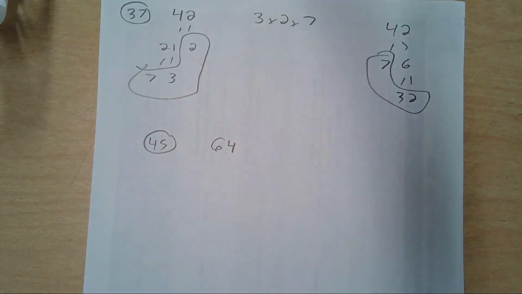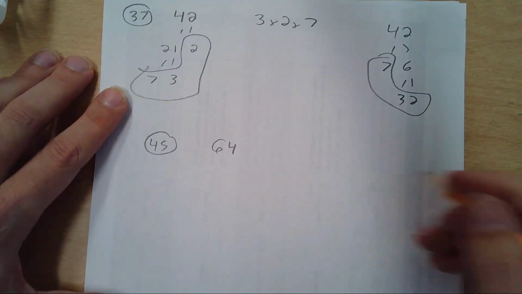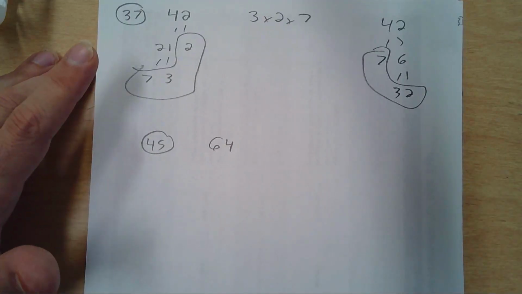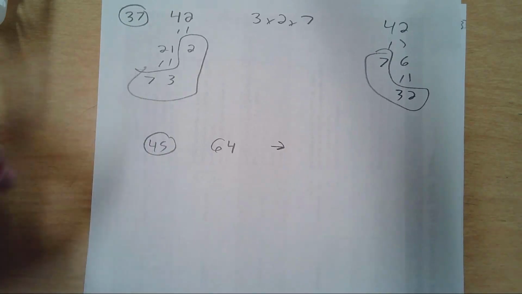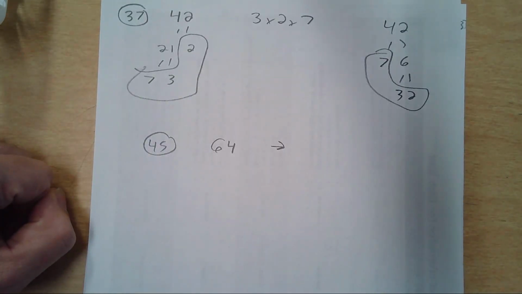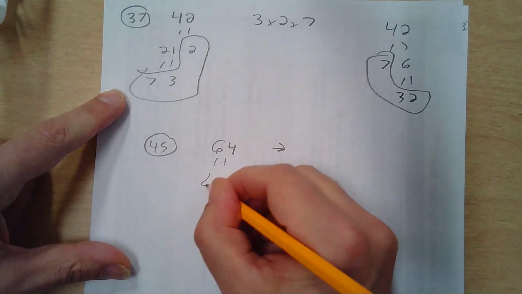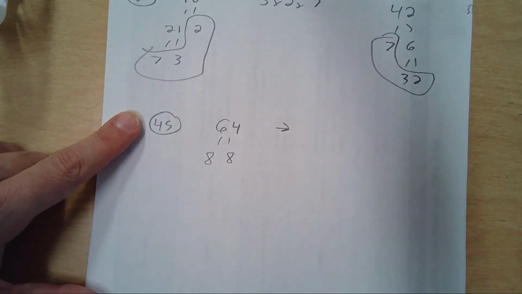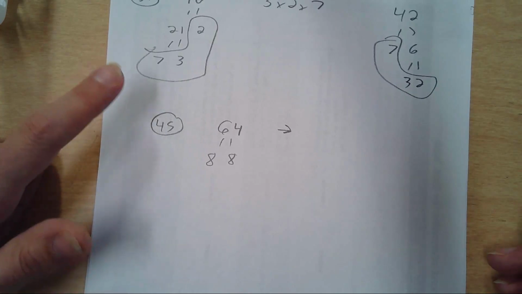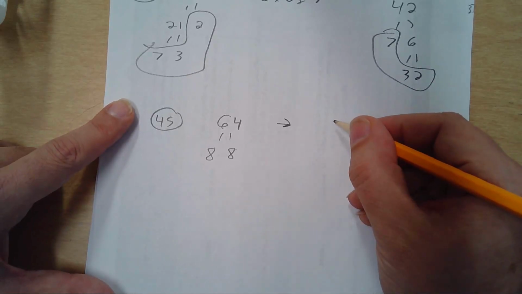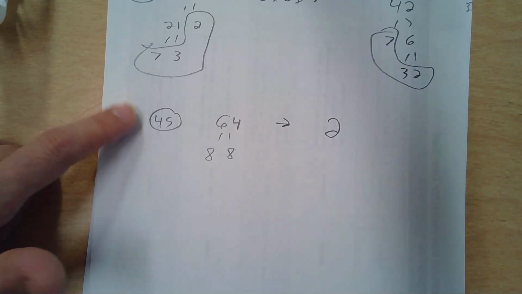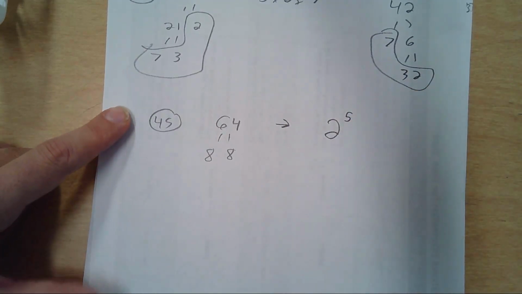All right, Faith, what did you get? 64 times 1. Do you want the tree? What did you get for an answer in the end? What's my answer in exponential form? 2 to the 5. Right, 2 to the 5th power is correct.